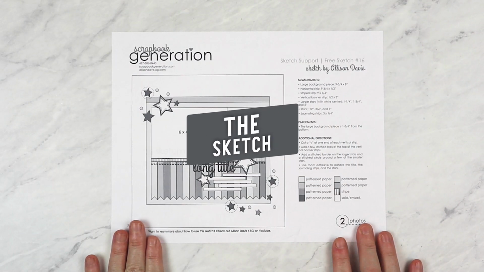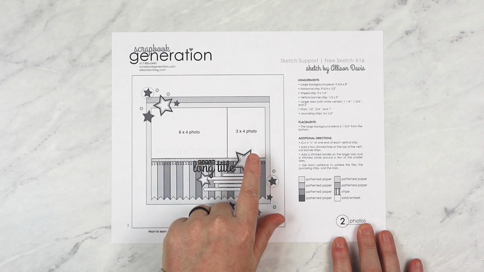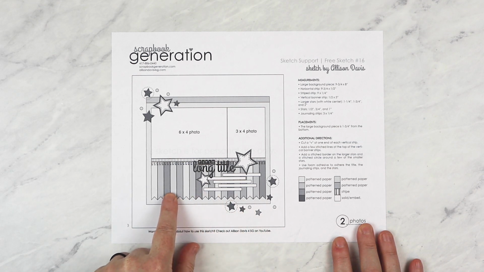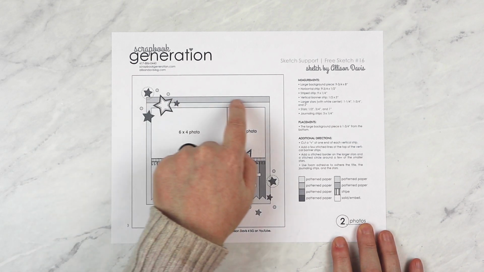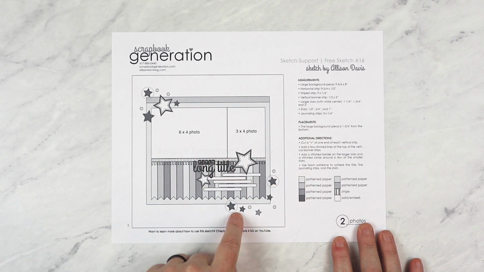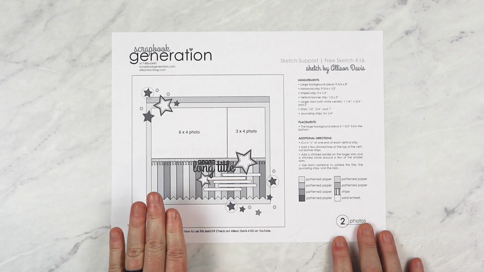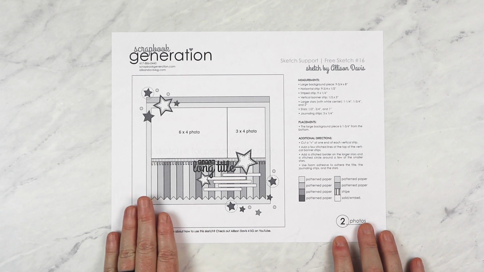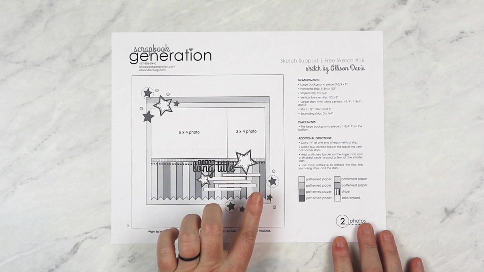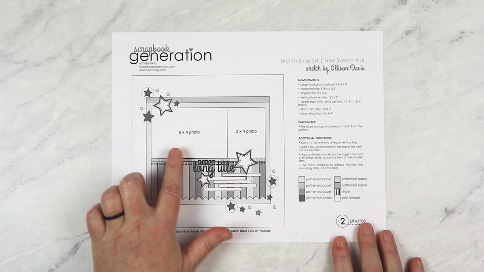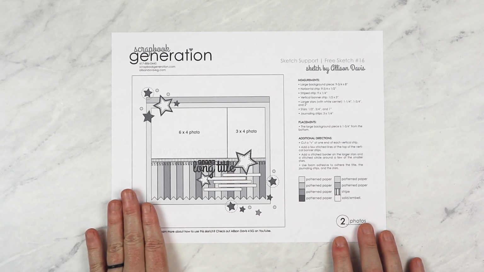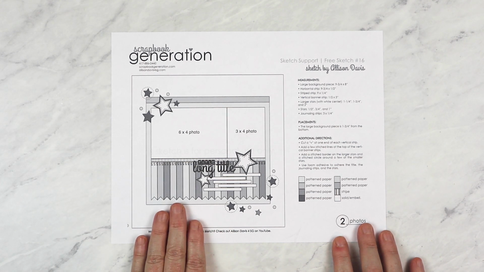This sketch has one 6x4" photo and one 3x4" photo with a row of vertical banner strips along the bottom, and then it's all framed with a large background and some star details in the corners. What I like about this sketch is that there are many different areas on the sketch that you can easily customize to fit different needs or design ideas. The background, the vertical banner strips, the photo sizes, the star details in the corners can all be adjusted or adapted to different design elements to fit what you are working with.